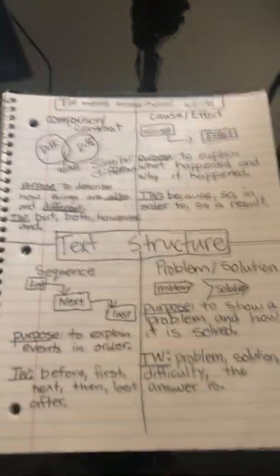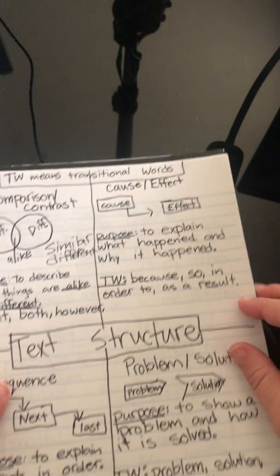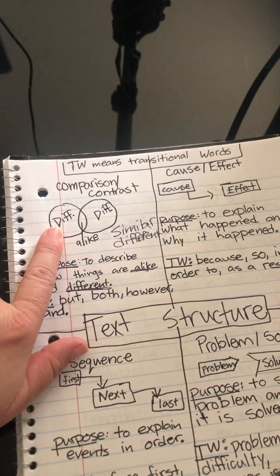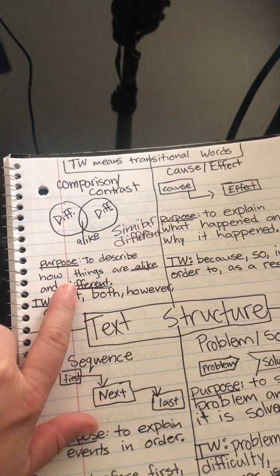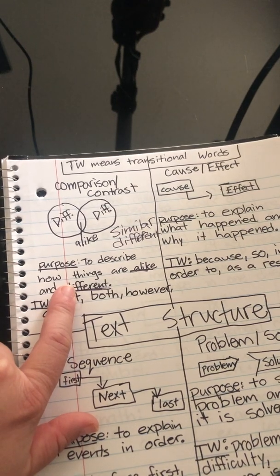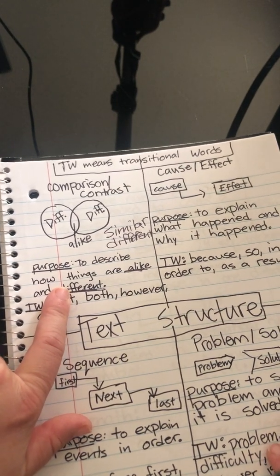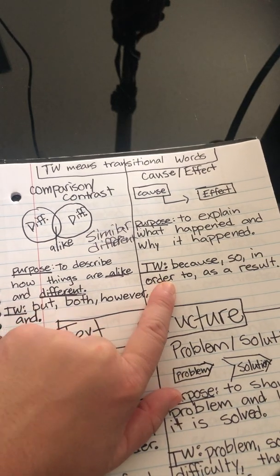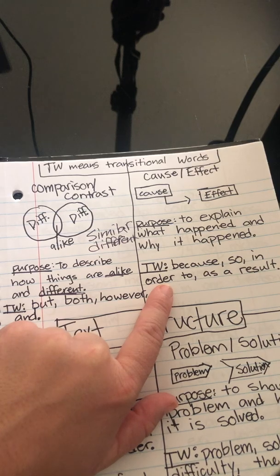Compare and contrast: to describe how things are alike and how things are different. And then we have cause and effect, which explains what happened and why it happened.